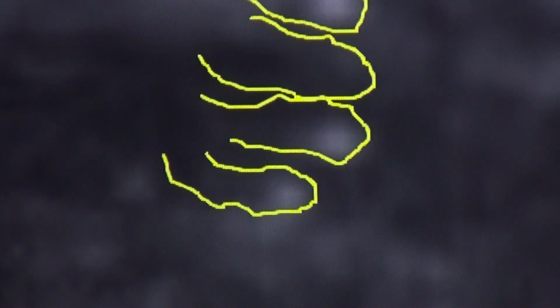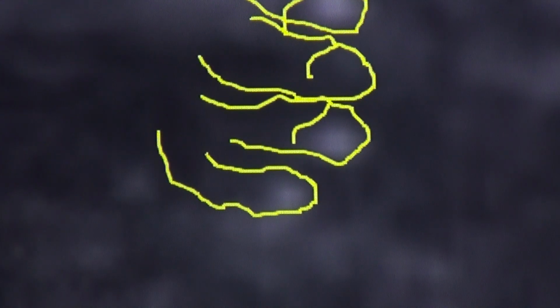Look, boom, boom, boom, four of them. It's a freaking hand like that. See, look, fingernails. Some of the fingernails are darkish.